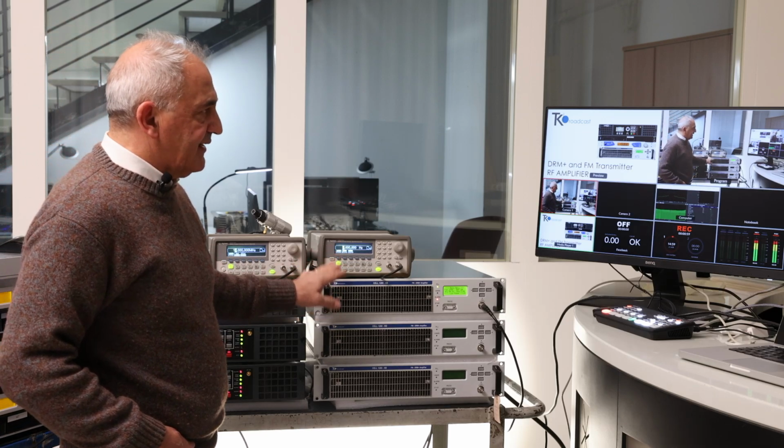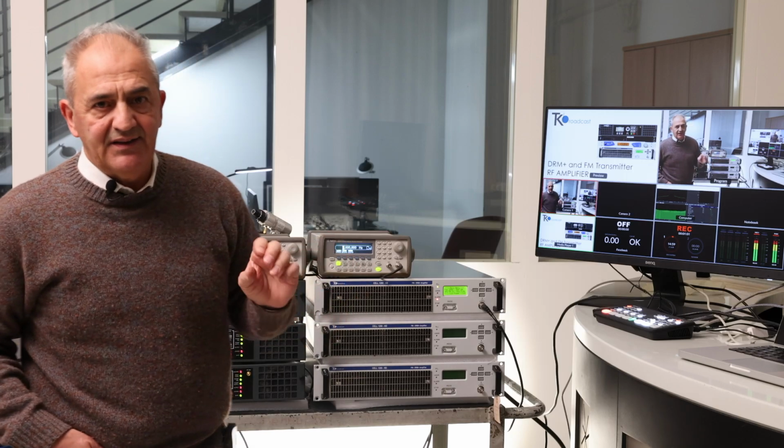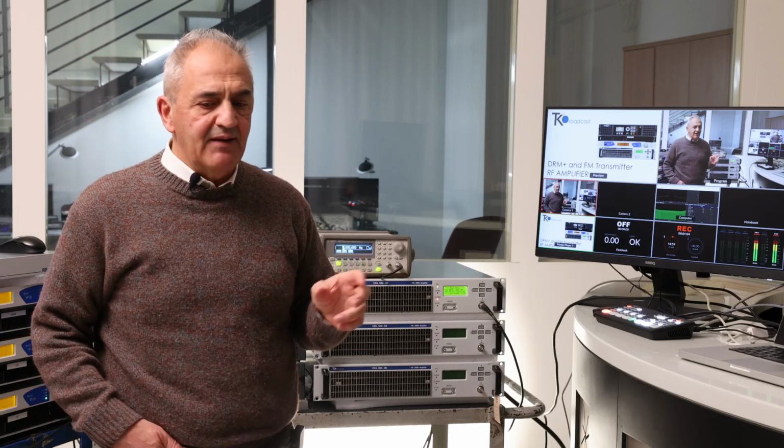The amplifier takes this input, which is a digital signal. It's not an FM. In this case, a digital signal has a high energy.